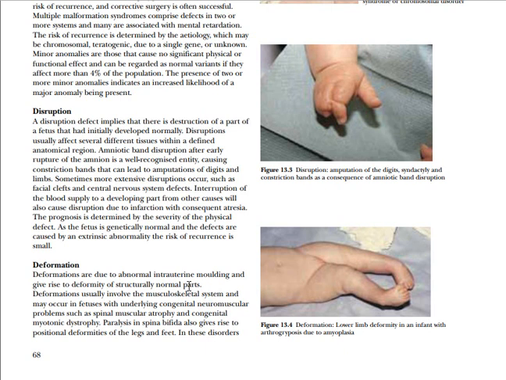Deformation and disruption are moving in the same aspect, because in both of them the structure has already been produced, but then there is a deformity. There is an abnormality of that structure that has been normally formed. But the difference between disruption and deformation is that the abnormality is different.